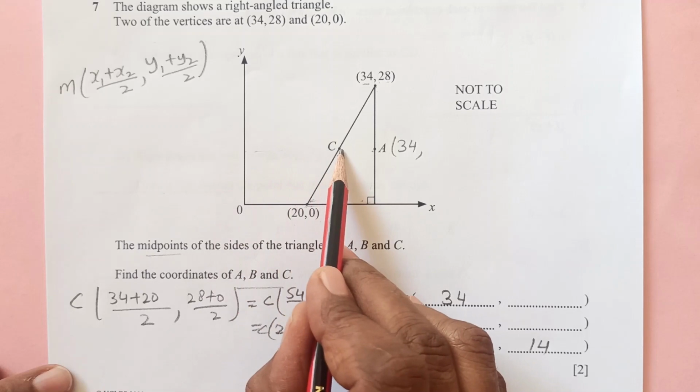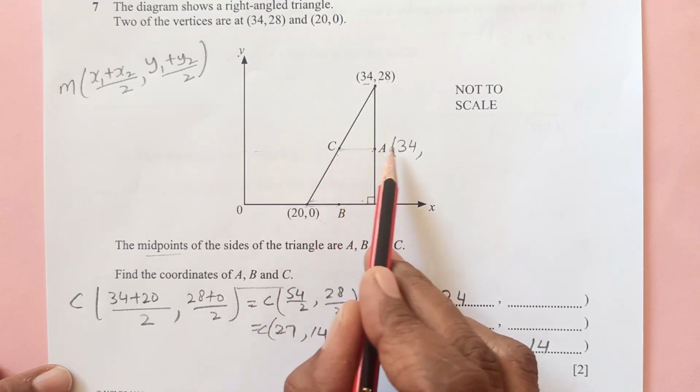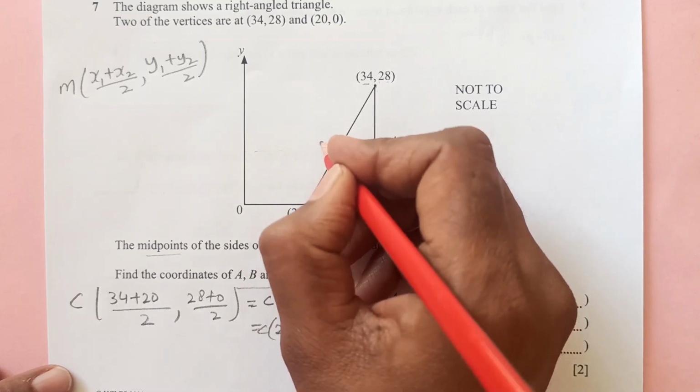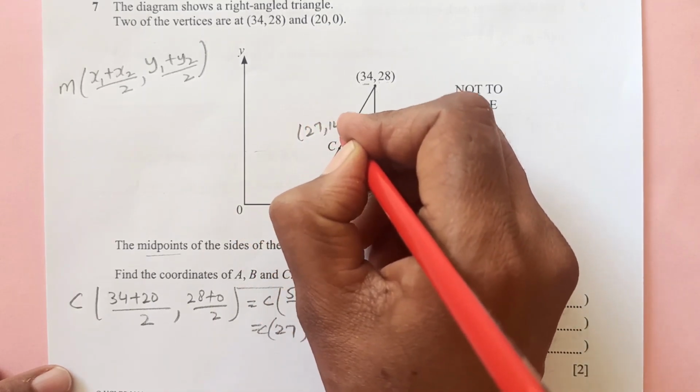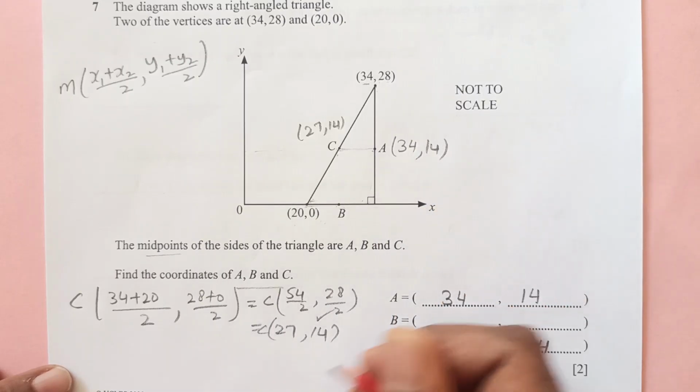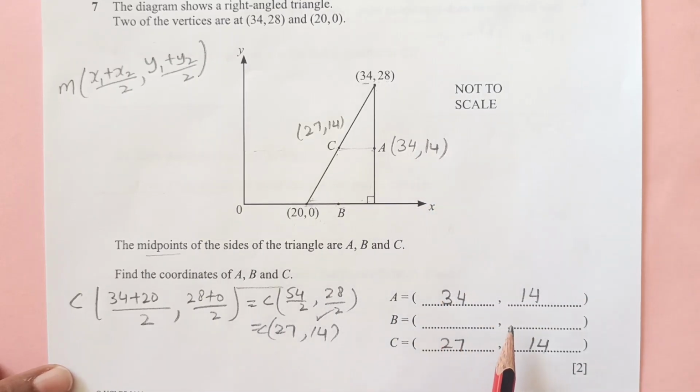You see the way they both are at the same height. So if for C we got 14, so point C is 27 and 14, so this is also going to be 14. So this is how you calculate the coordinates of point A.